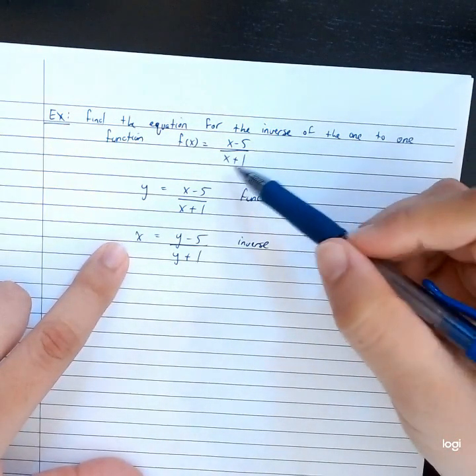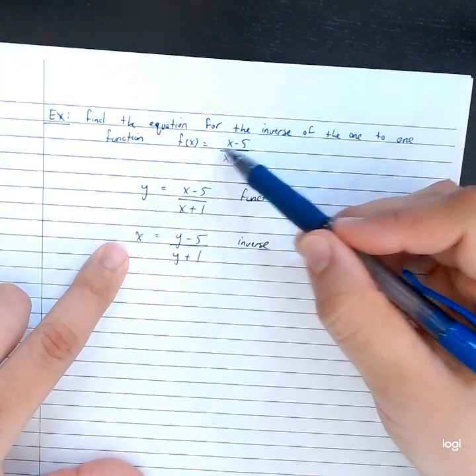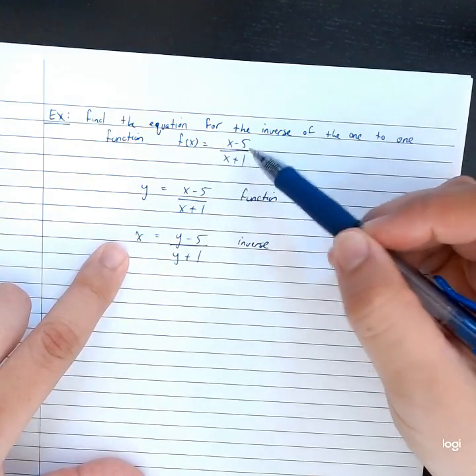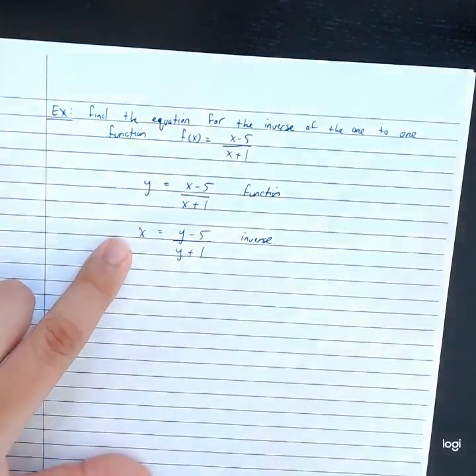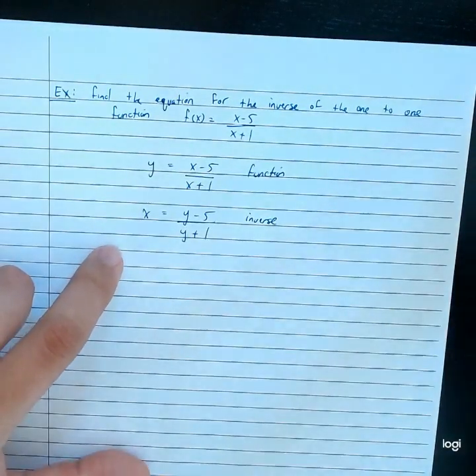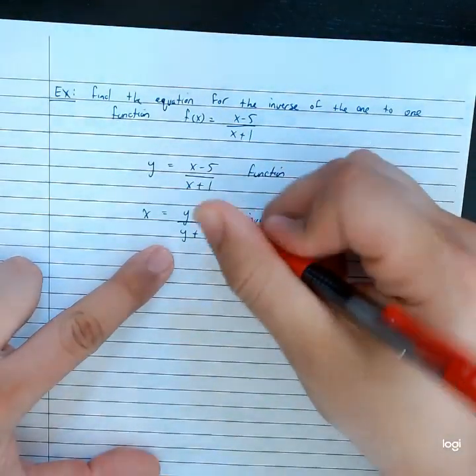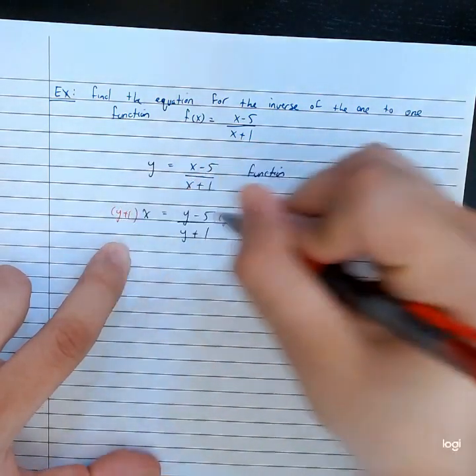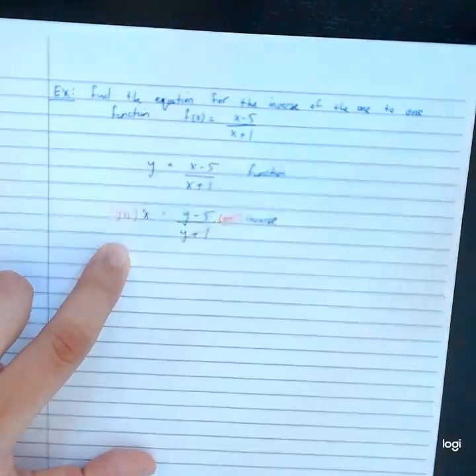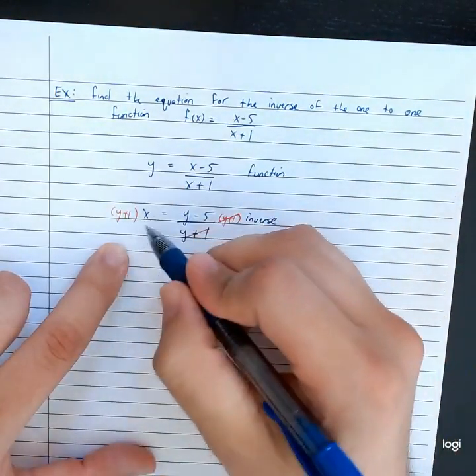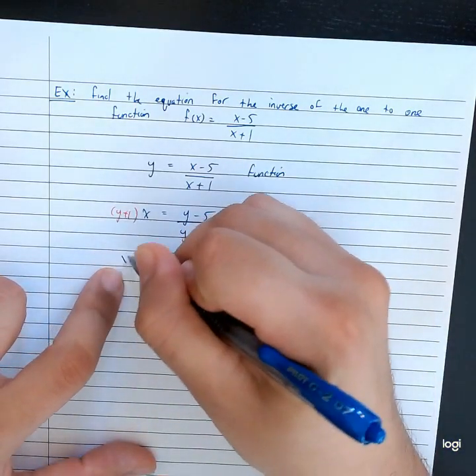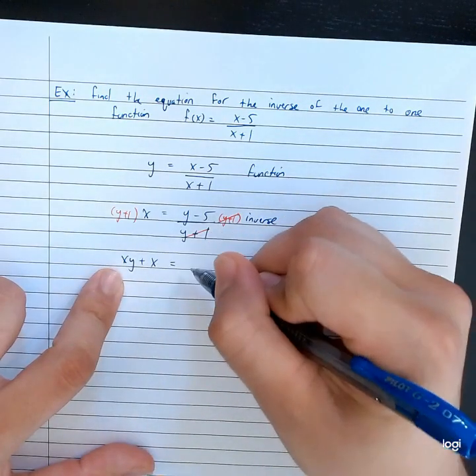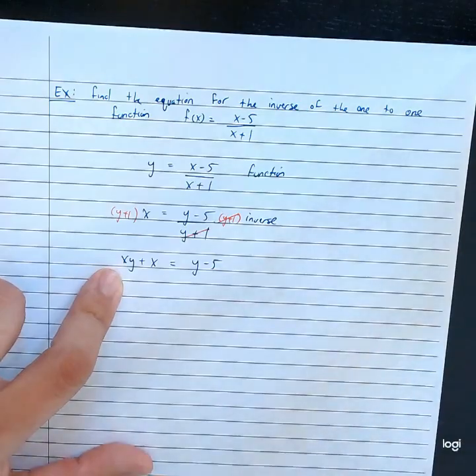But we don't leave it that way, because function notation has us writing things with respect to the independent variable. We're trying to isolate y with respect to x. So now we're going to go ahead and isolate y. Here, if we multiply both sides by our denominator, that makes things a lot simpler, because now we don't have to deal with a denominator at all. So here I'm going to multiply both sides by y plus 1, and this will give me x times y, well that's xy, and x times 1, well, that's just x, and that's going to equal y minus 5.